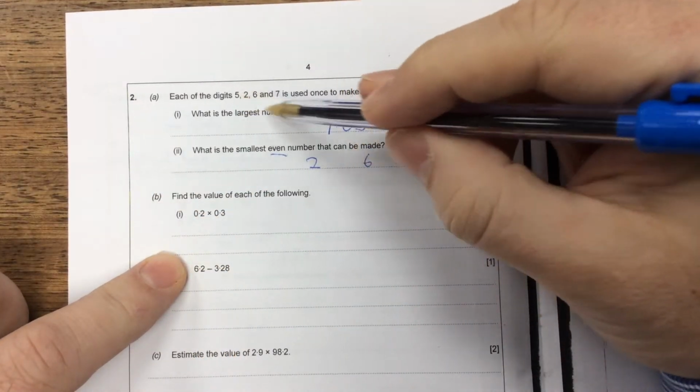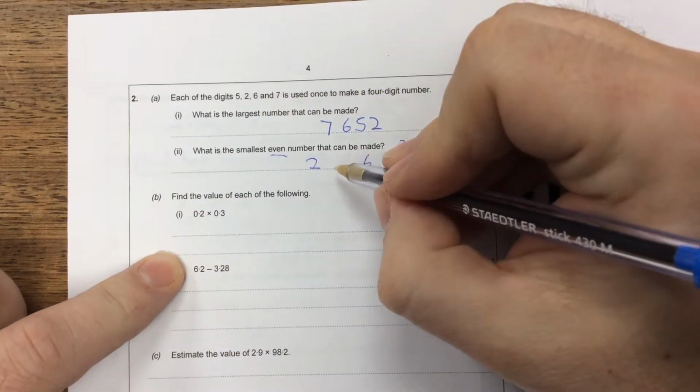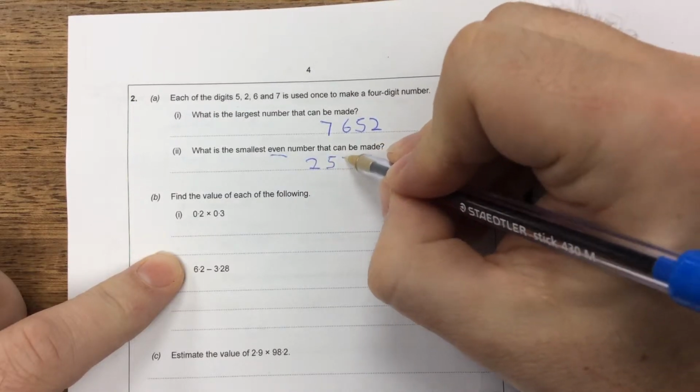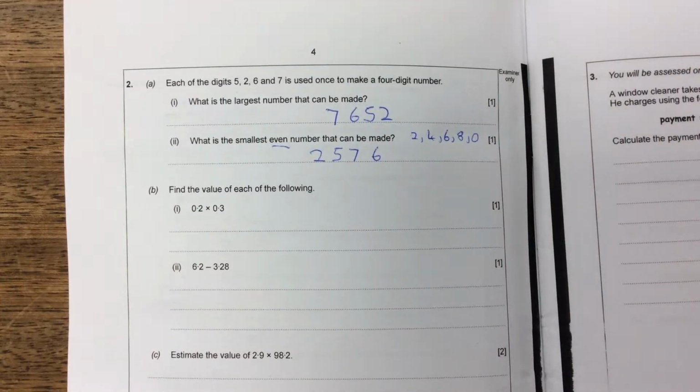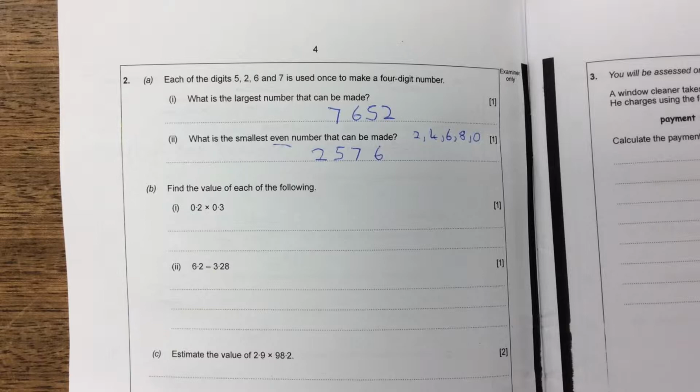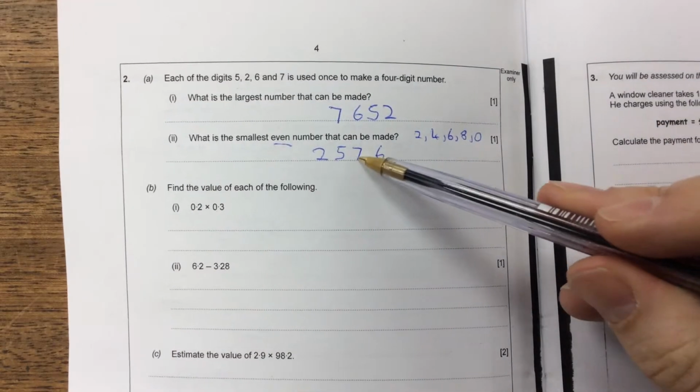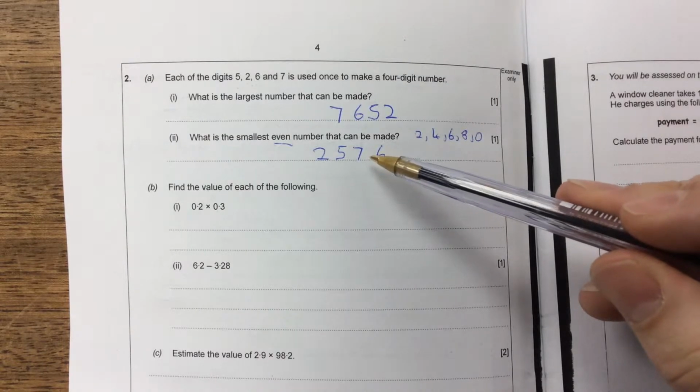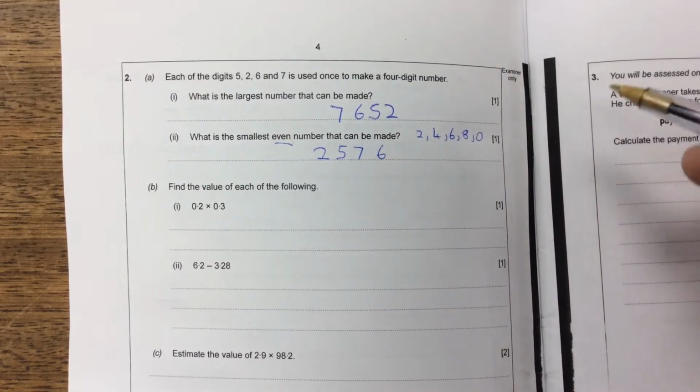So then I've got to arrange the 5 and the 7 in the middle, and because it's smallest, I'm going to start with the smallest and work it up. So the smallest even number is 2,576. Okay, you could make a smaller number by swapping the 6 and 7 round and make 2,567, but that's no good because it's not even.